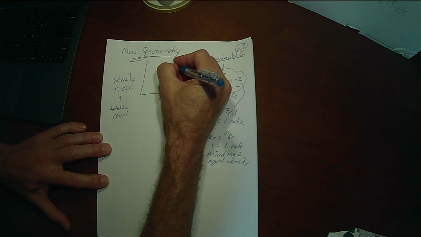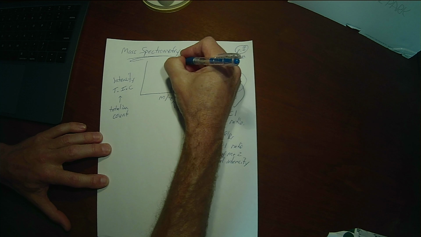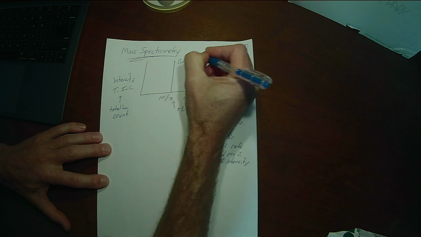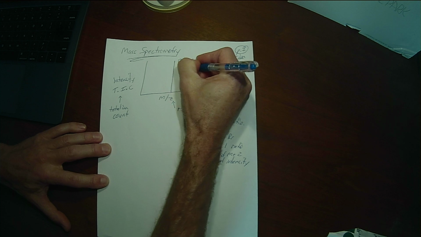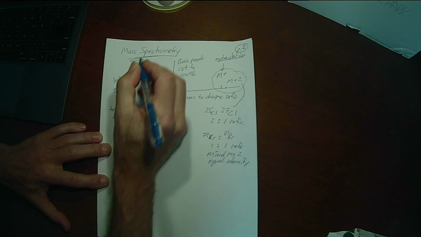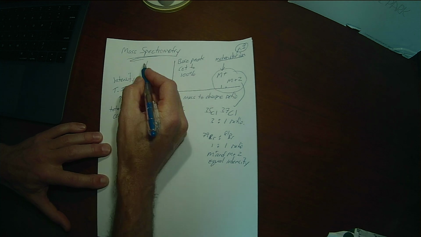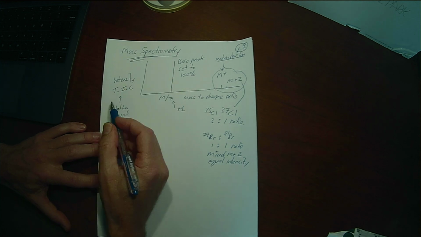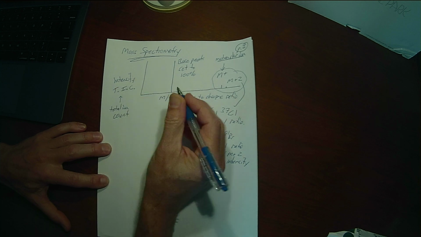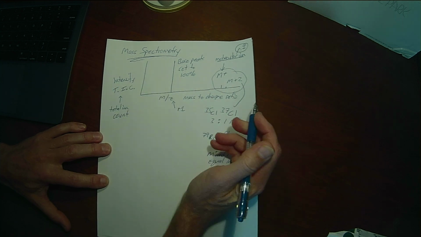And then the other definition is what we call the base peak. And that's the one we set to 100%. So with our total intensity, we're not actually measuring the total ion count here. We're measuring a ratio of the total ion count for the fragment to the total ion count for the base peak.